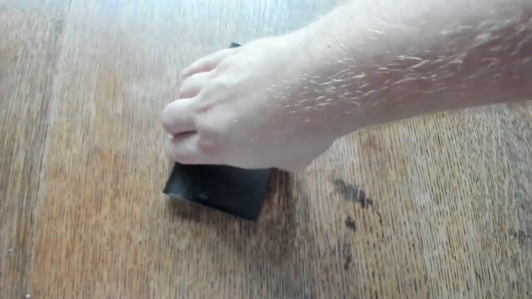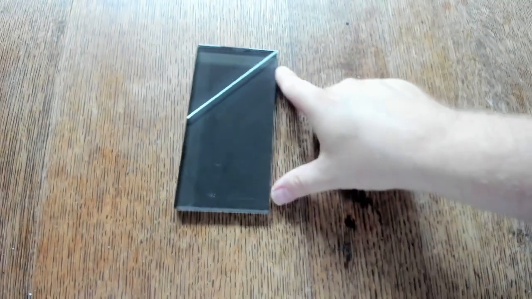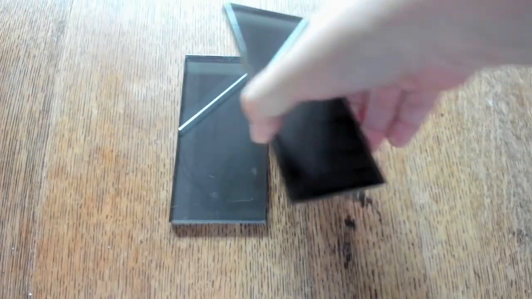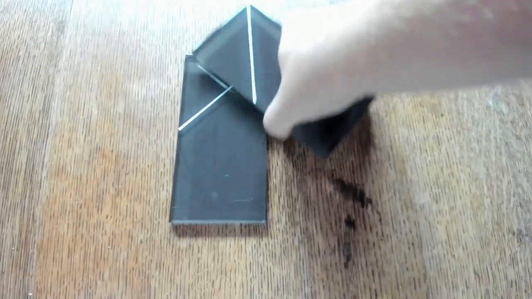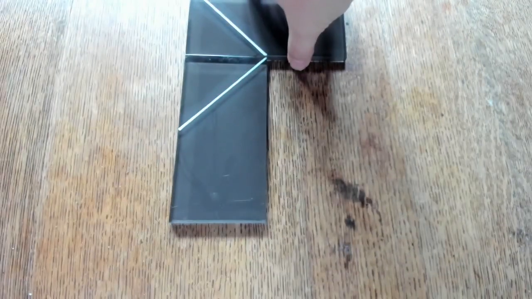So to represent this rotation operation, I have this tile and I'm going to loosely stack it on the first, and I'm going to rotate around the top left corner, like this.